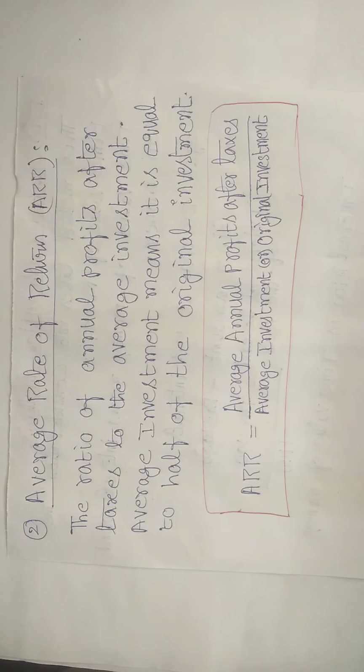Then the next method in traditional methods is average rate of return. Average rate of return means the ratio of annual profits after taxes to the average investment. It is known as average rate of return. Average investment is equal to half of the original investment. The formula for average rate of return is ARR equals average annual profits after taxes divided by average investment or original investment.